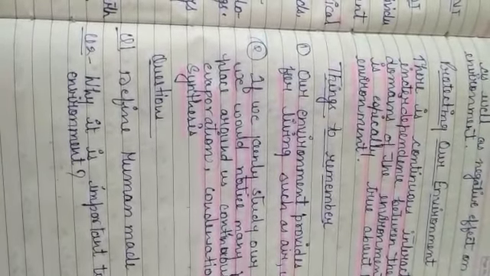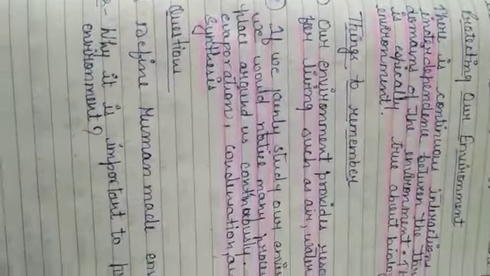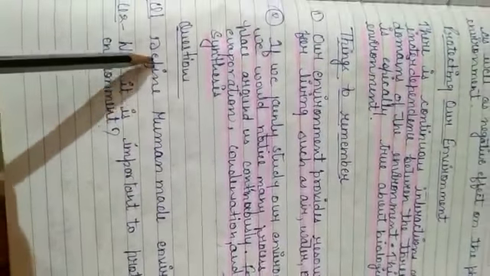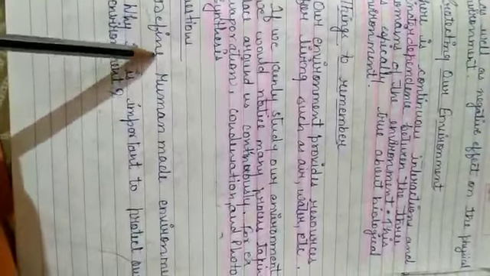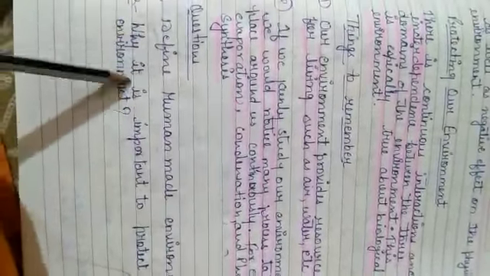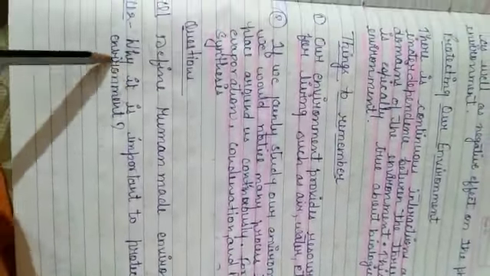There are two questions regarding your home assignment. Define human-made environment, and why is it important to protect our environment.